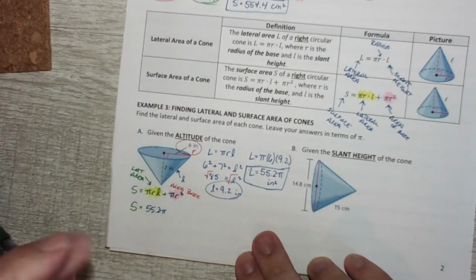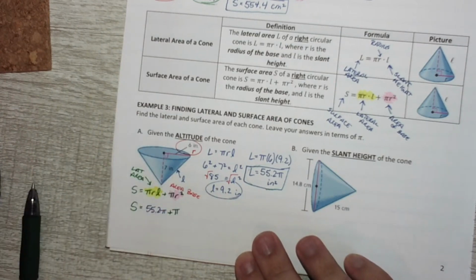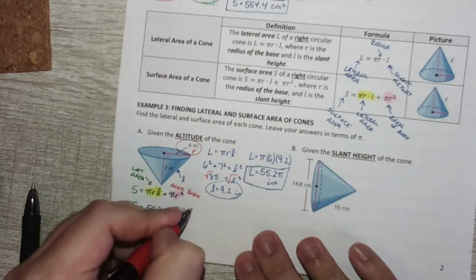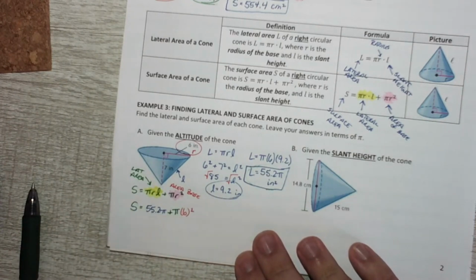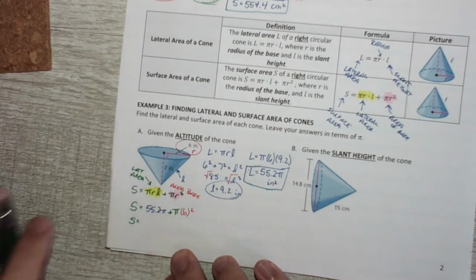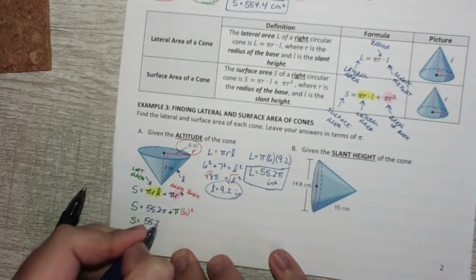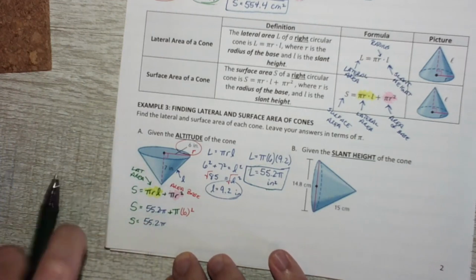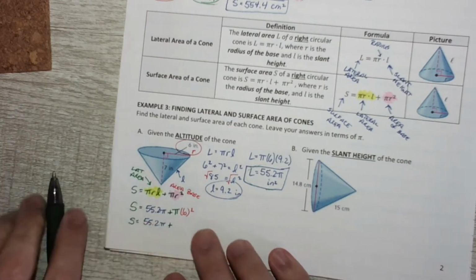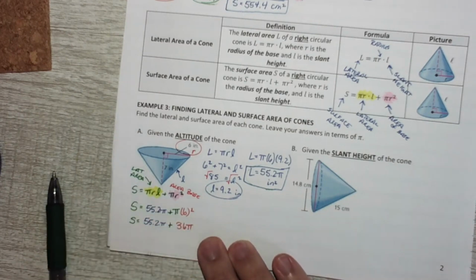And then plus pi times, we know the radius was 6 squared. So the surface area is going to equal 55.2 pi plus 6 squared is 36, so 36 pi.